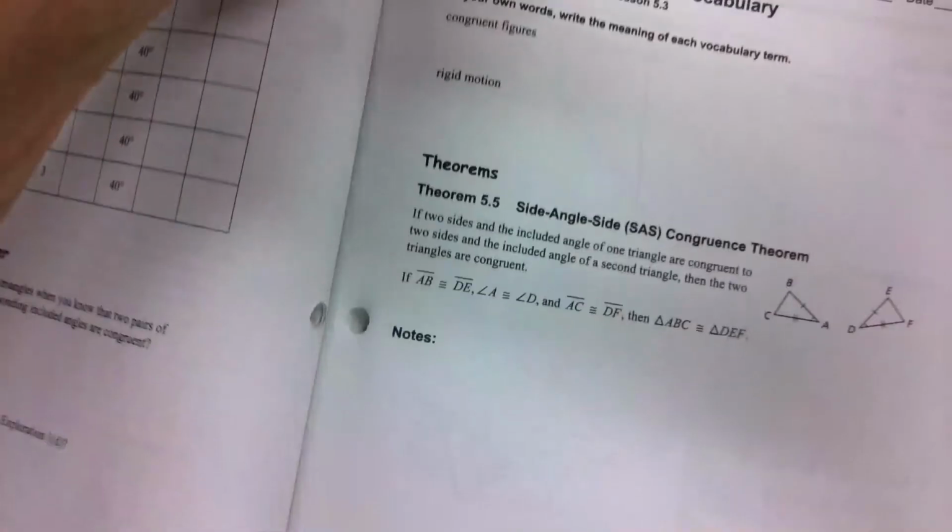This video is a Geometry A video. It's coming for you for section 5-3. It's where we're starting to get some shortcuts that prove why triangles are congruent without having to show all 6 parts. Okay, so we're going to start here in the student journal. If you have a student journal, that'd be awesome.